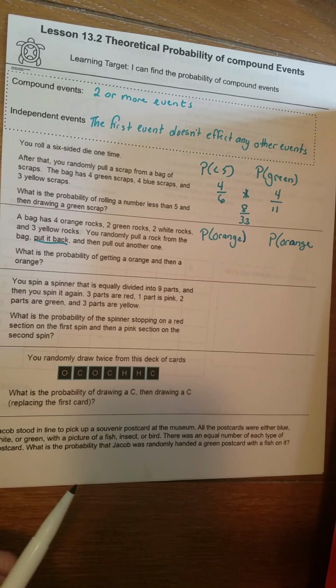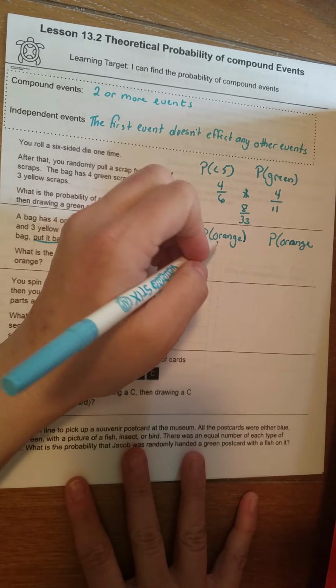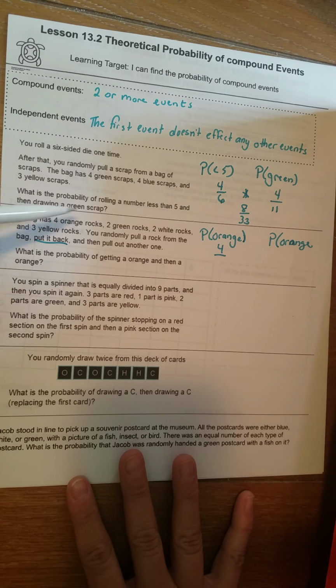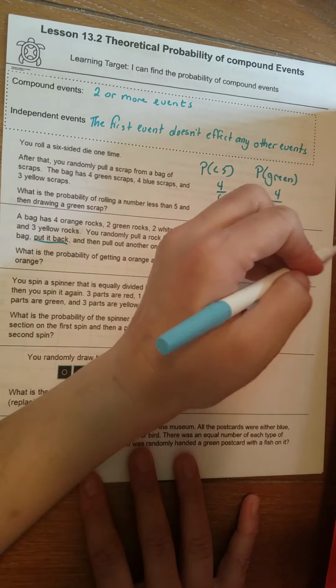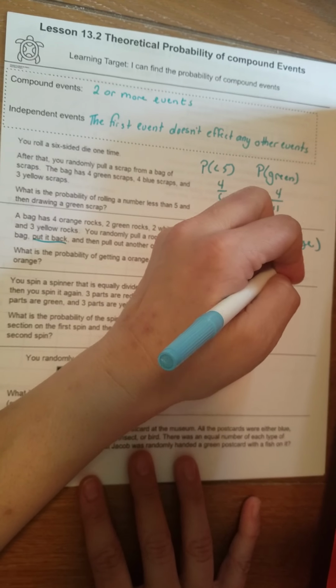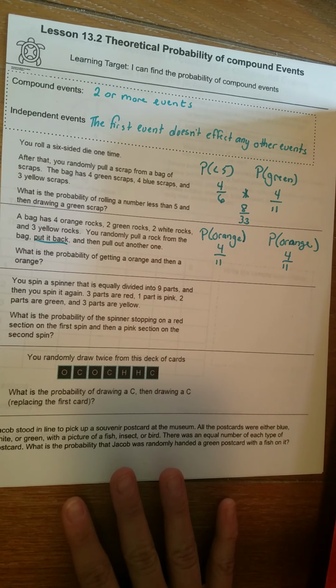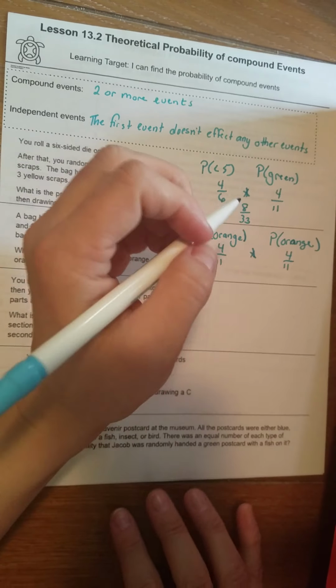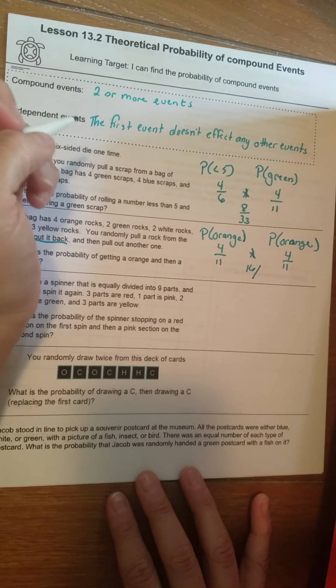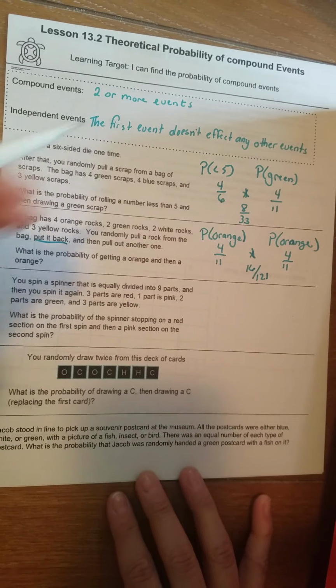So orange, well, there's 4 orange rocks. 4, 5, 6, 7, 8, 9, 10, 11 out of 11 rocks. And, oh, this one's nice and easy. It's the same one, 4 out of 11. So to find the chance of me doing that twice, pulling an orange rock, putting it back, pulling another orange rock, I just multiply the probabilities together.